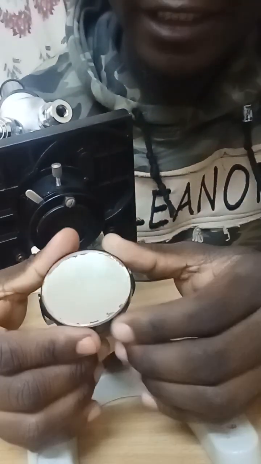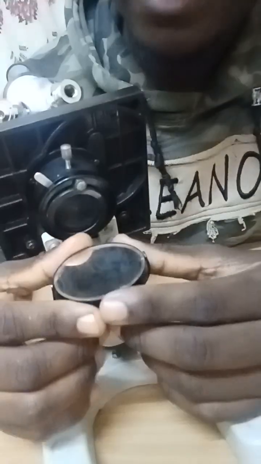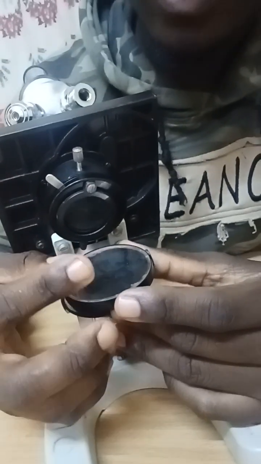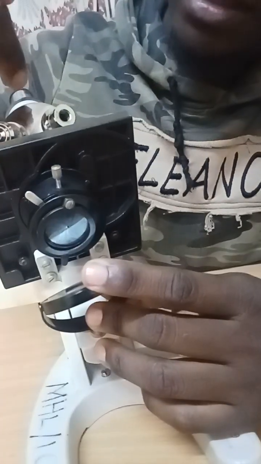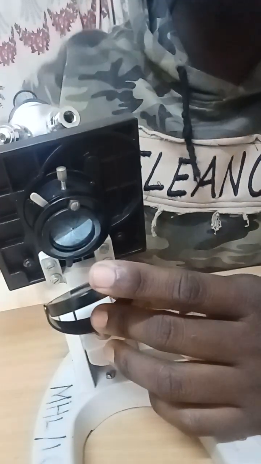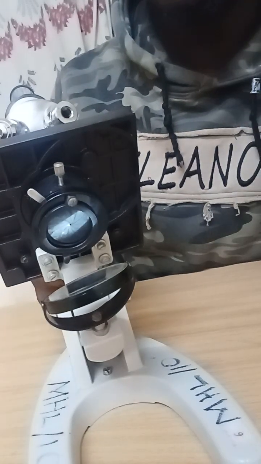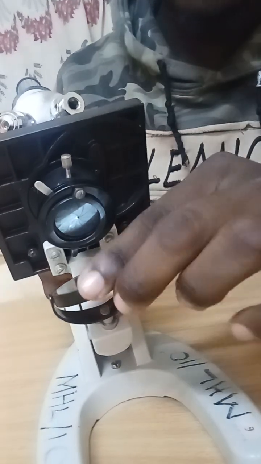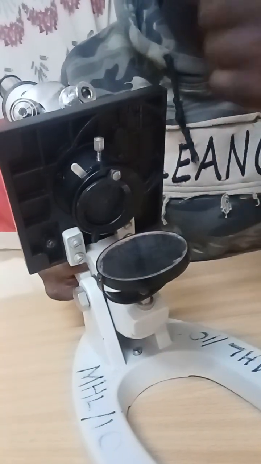Then at the bottom here, as you can see, we have a mirror, and the mirror is for reflection of light. This light is able to go onto the stage through the diaphragm, because it is a light microscope and it uses light to illuminate the specimen on the stage. So that is the role of the mirror, reflection of light onto the specimen on the stage.